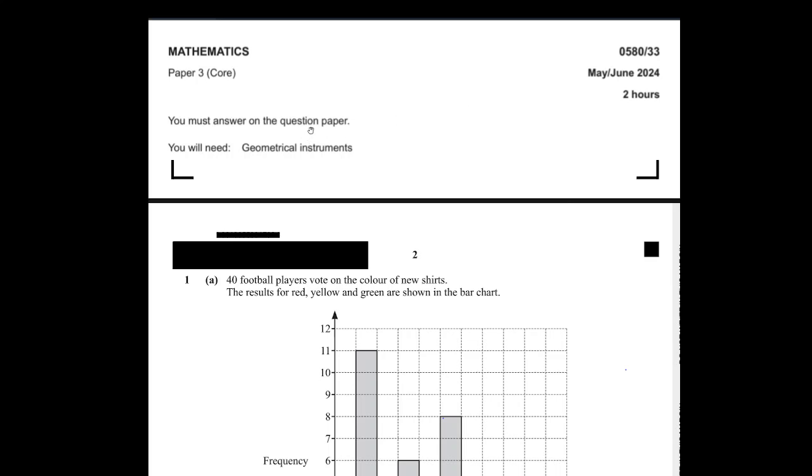Hello everyone. In this video I am going to explain Cambridge IGCSE Mathematics Paper 3 Core 0580/33 paper, May June 2024. So let me start. Question number 1.